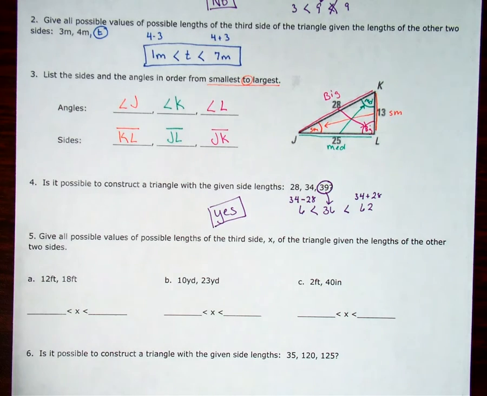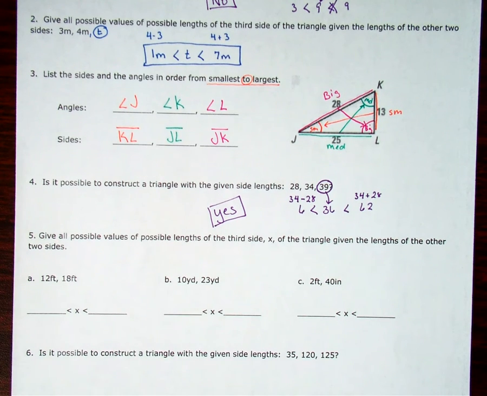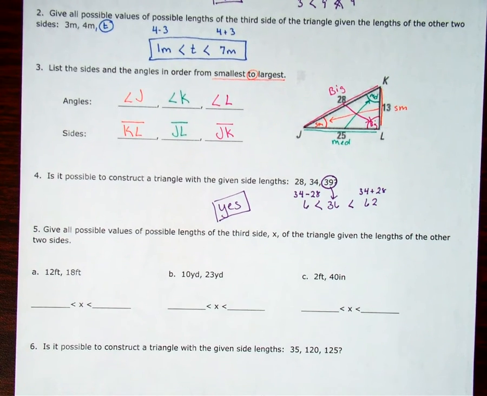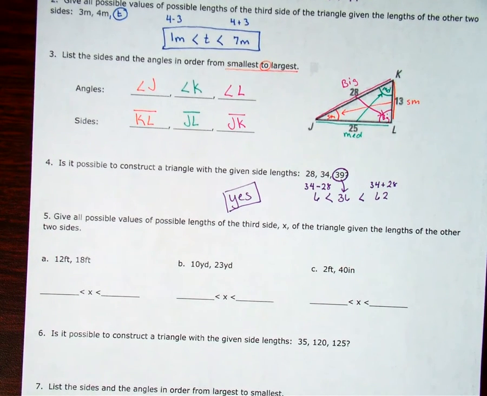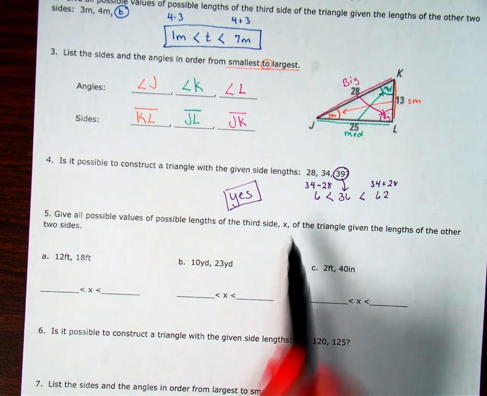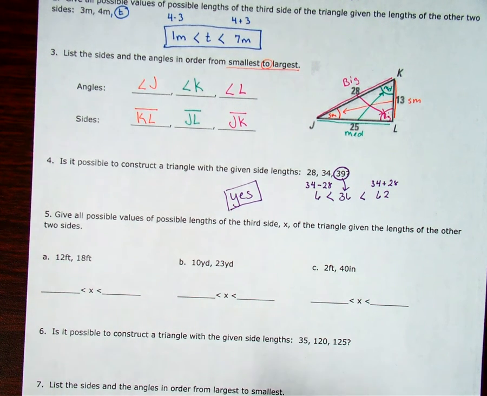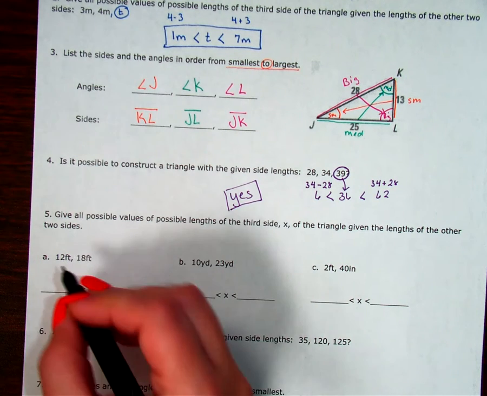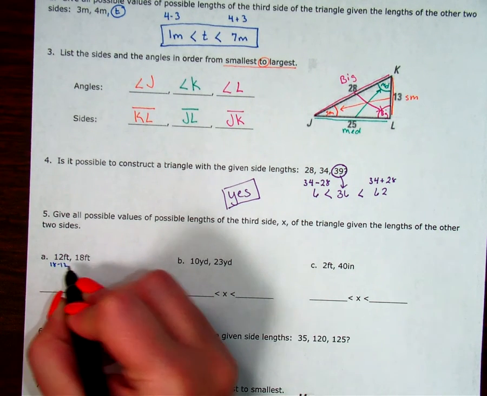All right, number 5, give all possible values of possible lengths of the third side x of the triangle given the lengths of the other two sides. So basically it's just saying find the difference, find the sums of these two sides so we know where x has to fall. We're calling it x this time according to the directions instead of t, and that's fine. Okay, so again we want the positive distance, so I'm going to do 18 minus 12, and then I'm going to do 18 plus 12.